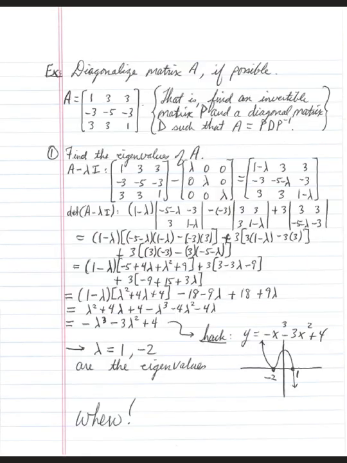So here we go. We're going to diagonalize matrix A if possible. At the end, I'll show you what would be the case of not being able to diagonalize one. So let's start with a 3 by 3 matrix. Matrix A is 1, negative 3, 3, 3, negative 5, 3, 3, negative 3, 1. The goal is to find an invertible matrix P and a diagonal matrix D such that this matrix given is equal to these 3 matrices' product.